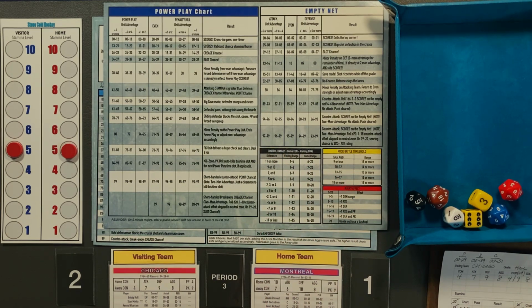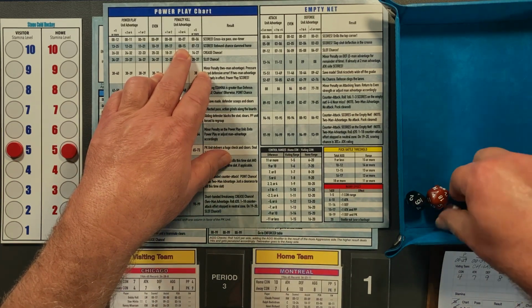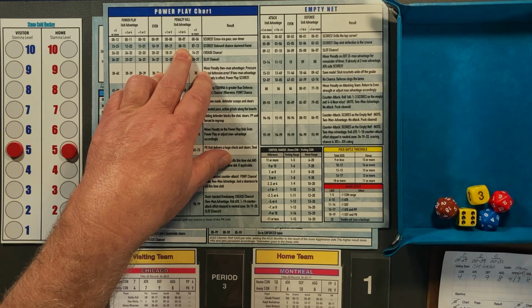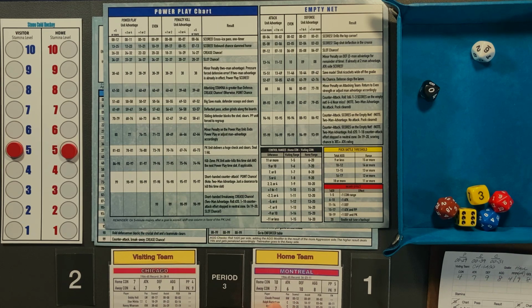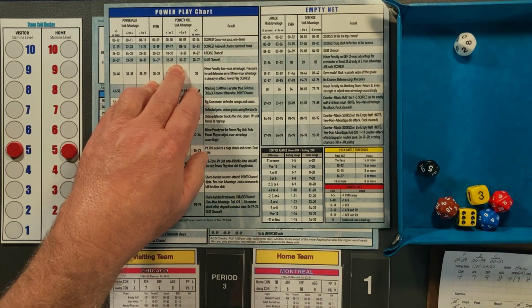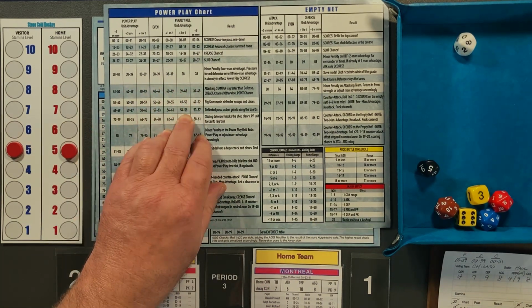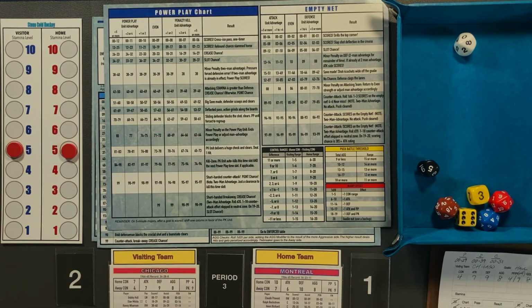And Montreal, their power play is a 5. Chicago's penalty kill is a 9, so it's going to be a +4 in the penalty kill chart. Let's see who has possession of the puck. And 06, that's going to be Provost with the puck. And let's see what he does. Column 4, a 58. Deflected pass, action glides along the boards. Provost couldn't do anything there.